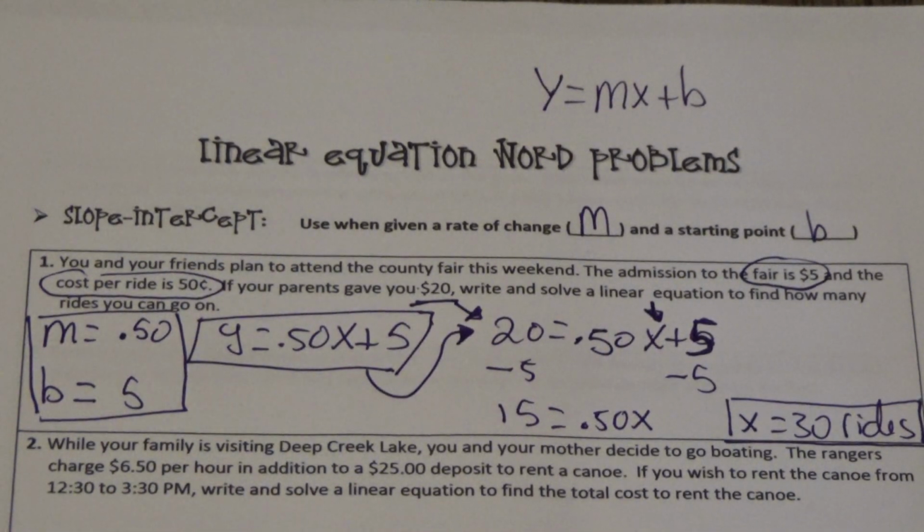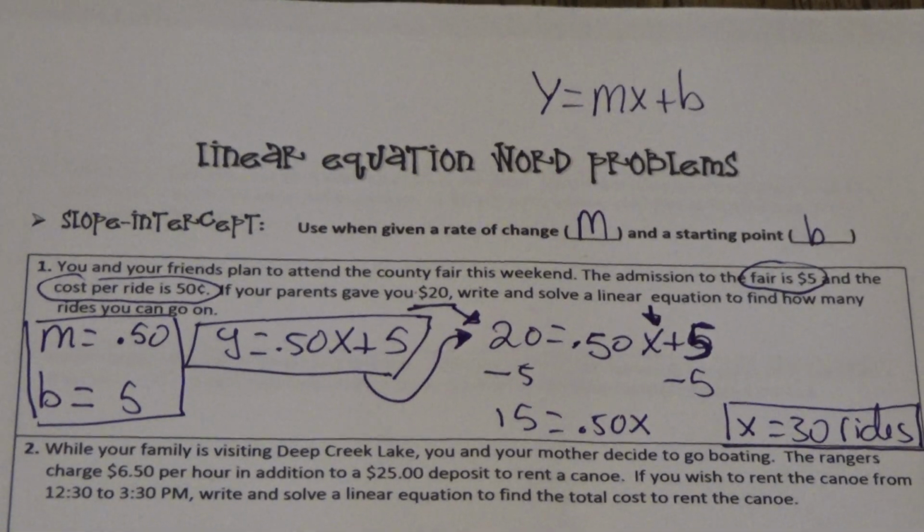Alright guys, now we're going to talk about linear equations, word problems. So, number one thing that you got to do is make sure you read the problem. Read it, circle things, mark things, what it means, give away information that we could use. So, let's look at number one.